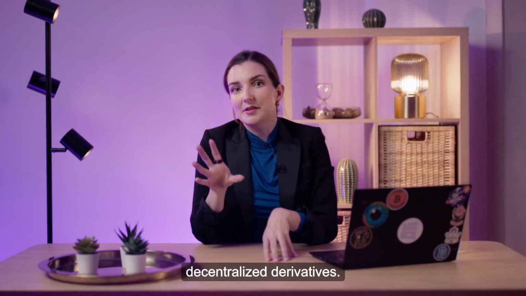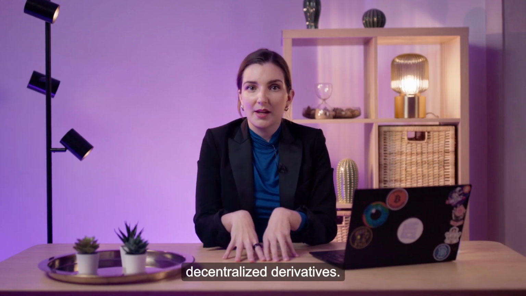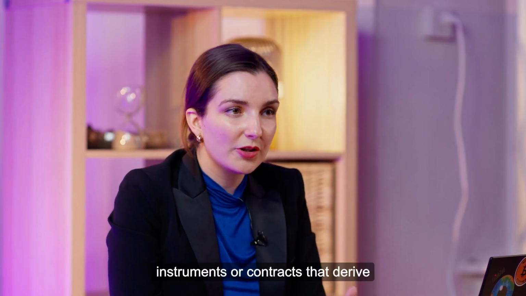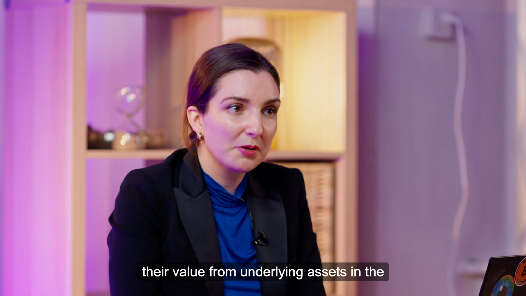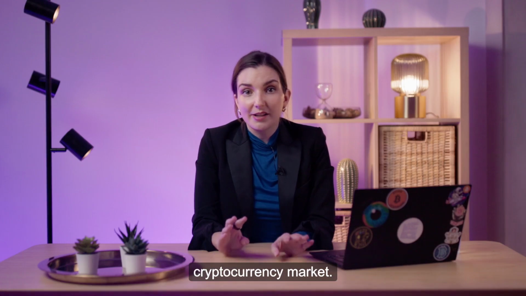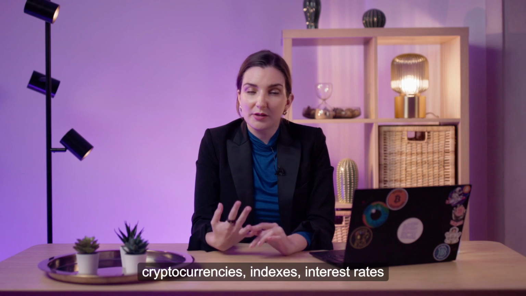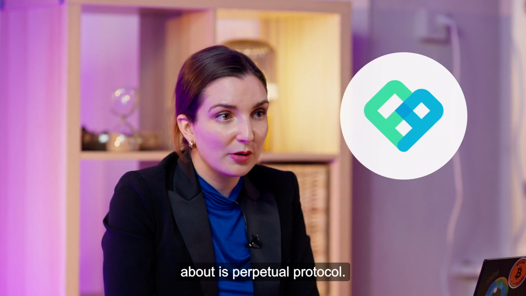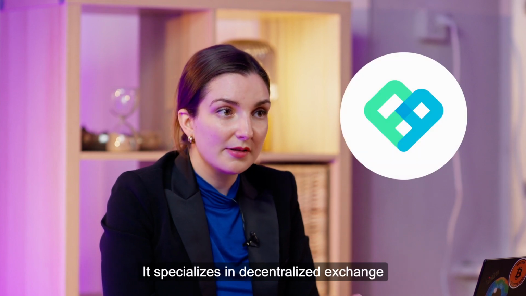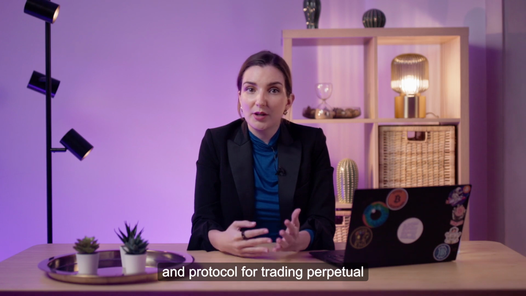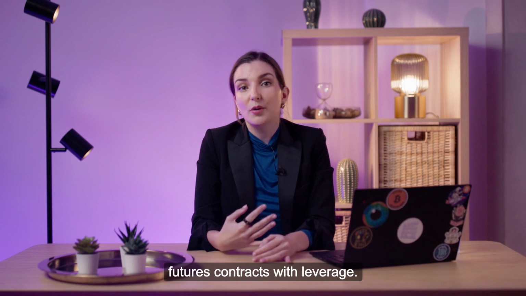Next topic is the decentralized derivatives. DeFi derivatives are financial instruments or contracts that derive their value from underlying assets in the cryptocurrency market. These underlying assets can be cryptocurrencies, indexes, interest rates, or other financial metrics. The first one to talk about is Perpetual protocol. It specializes in decentralized exchange and protocol for trading perpetual futures contracts with leverage.